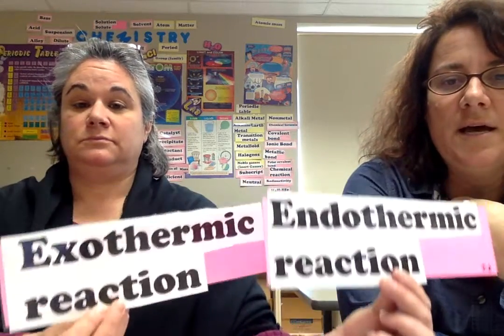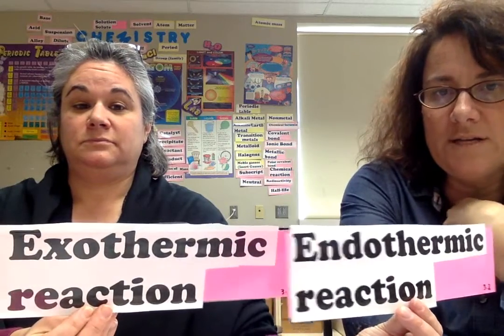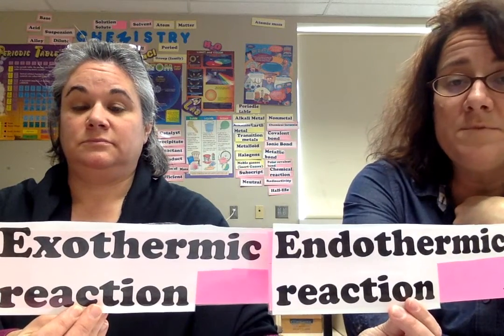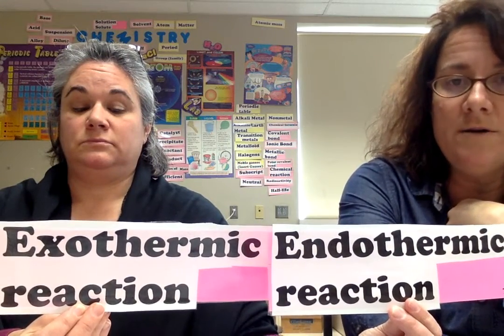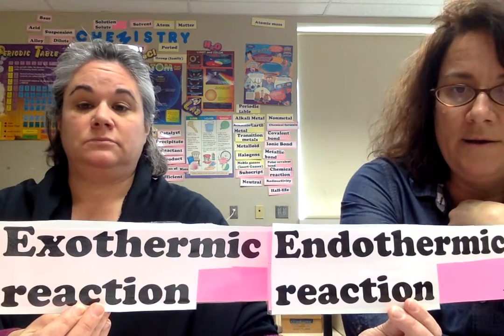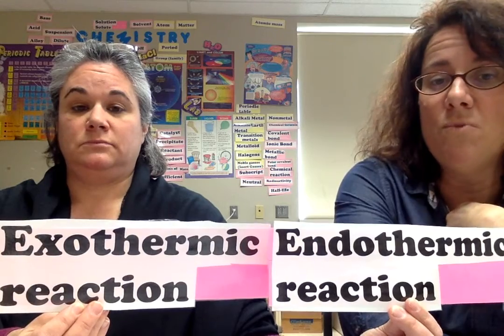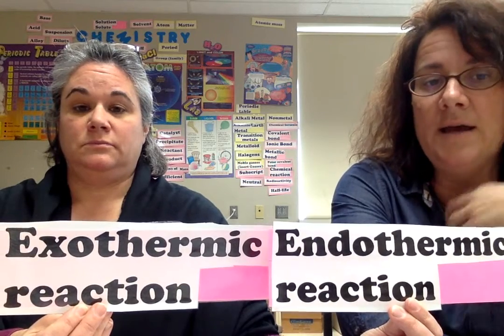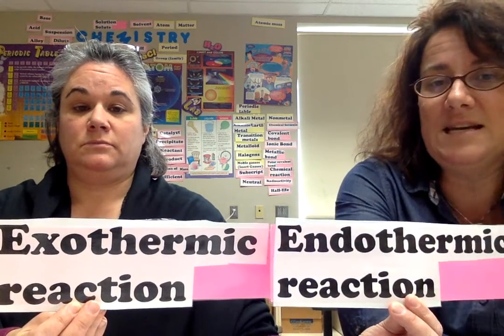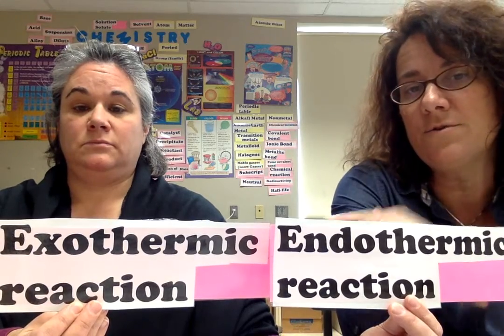Then we moved on to 3.3. In 3.3, you learned about endothermic and exothermic reactions. In endothermic reactions, energy is typically absorbed. There is more energy on the reactant side. In exothermic, energy is released, so there is more energy on the product side. In endothermic, you tend to have a decrease in temperature. In exothermic, you tend to have an increase in temperature.